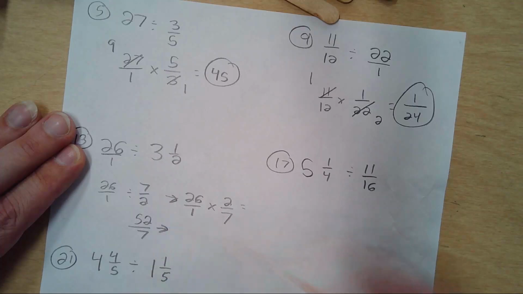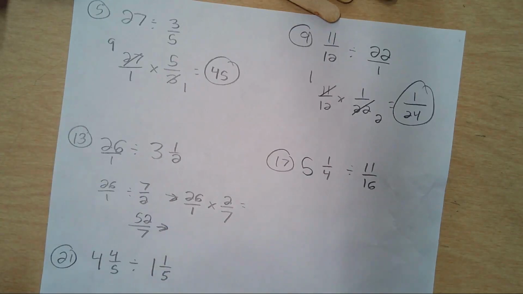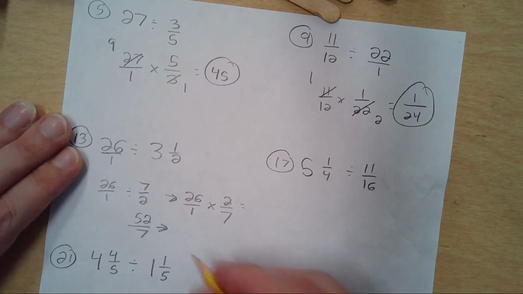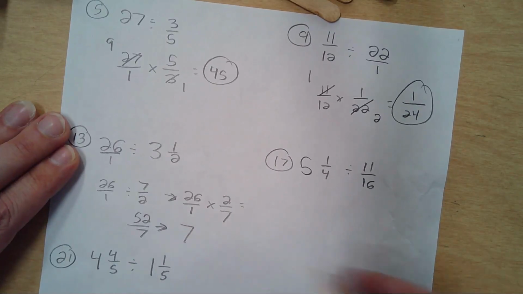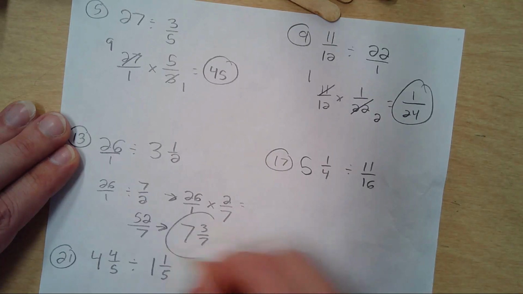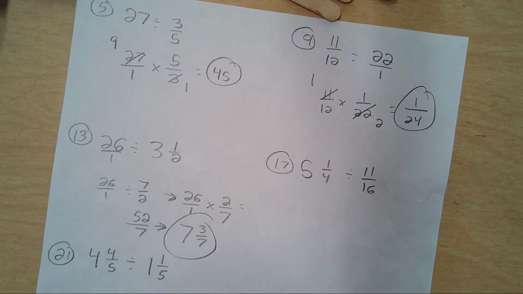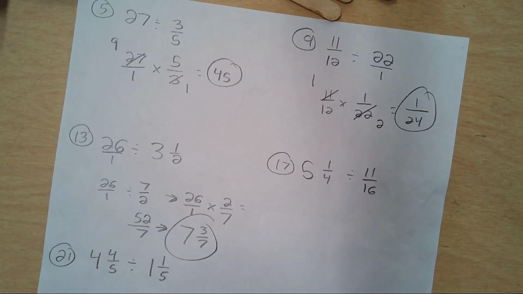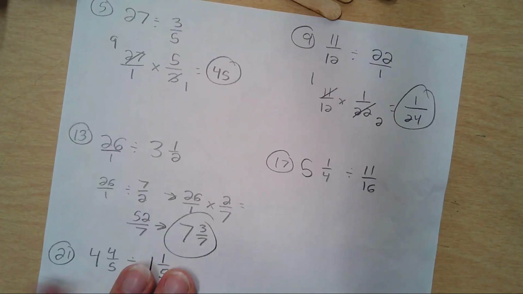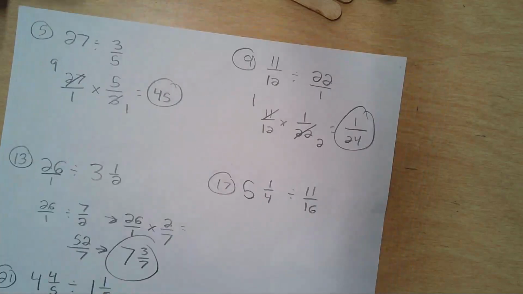And then that turns into 7 and 3 sevenths. I wrote it wrong. I did 36 over 1. Well, then you would have 72 over 7, 10 and 2 sevenths. Right. But yep, good.